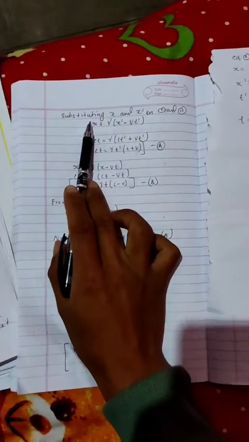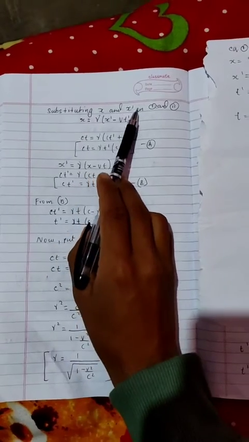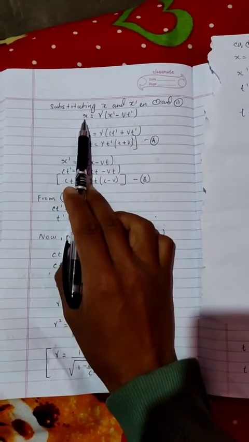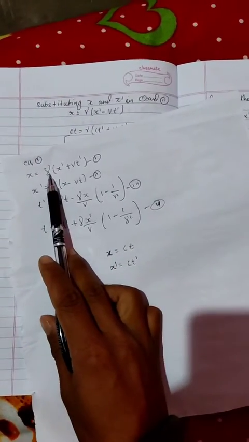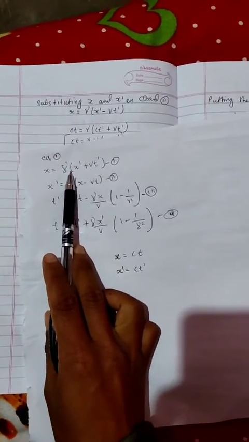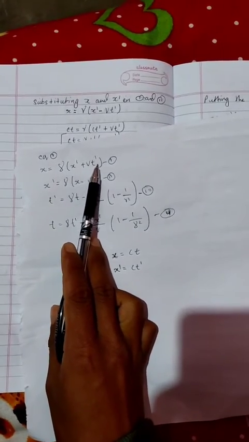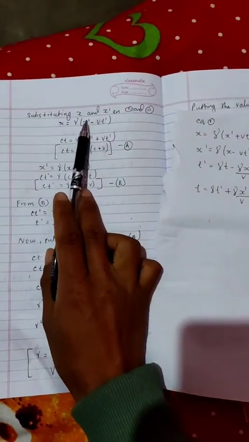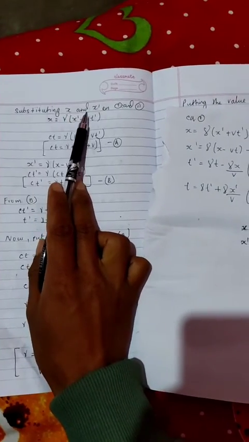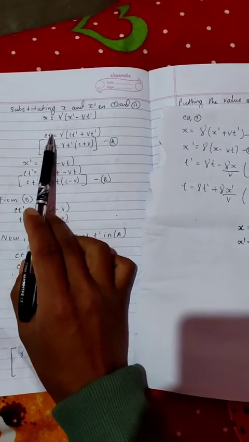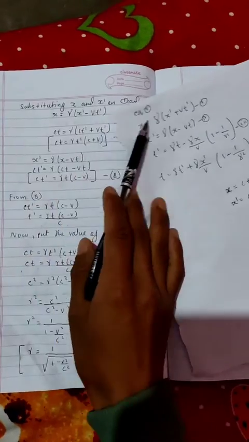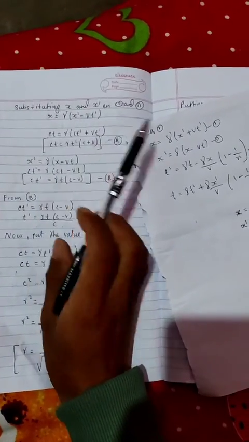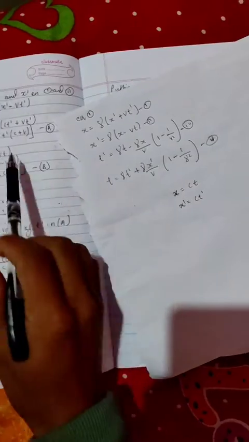Now substituting x and x prime in equations 1 and 2. This is equation 1, x equals gamma x prime plus bt prime. We will substitute the values which we found for x and x prime over here. So x means ct, and x prime means ct prime.